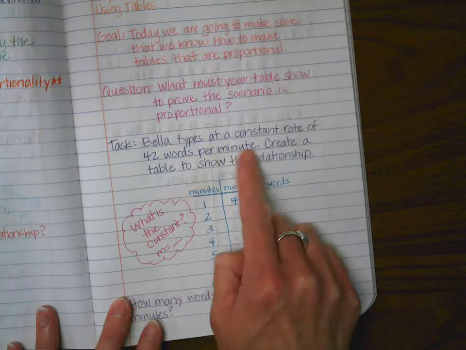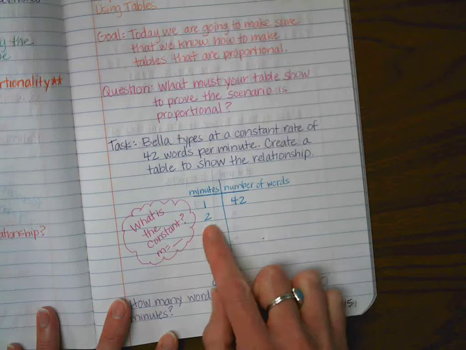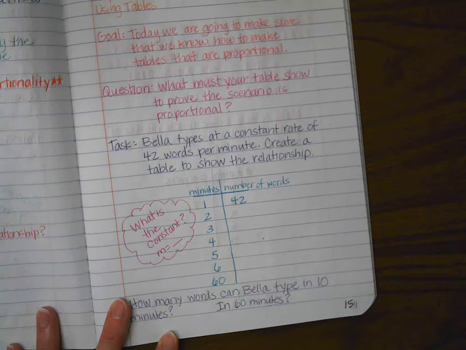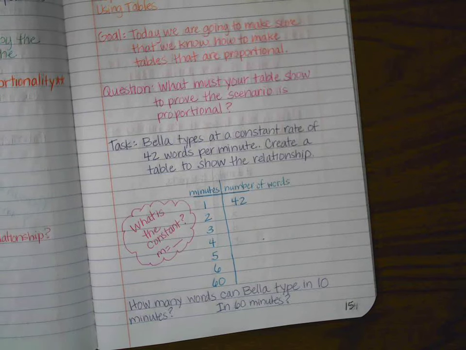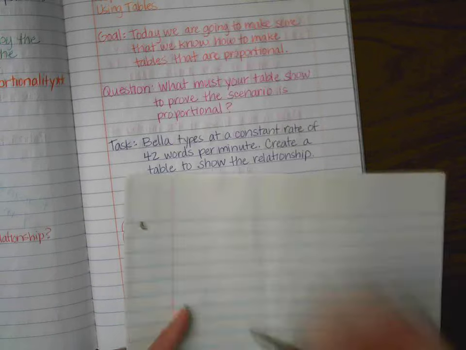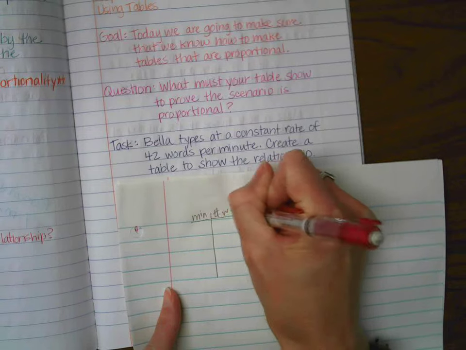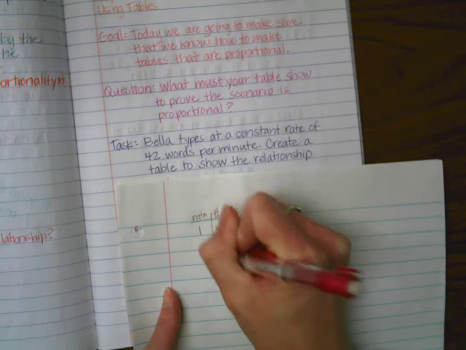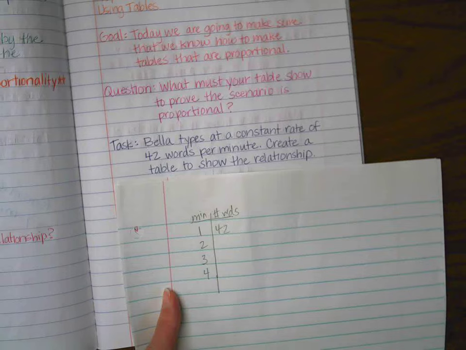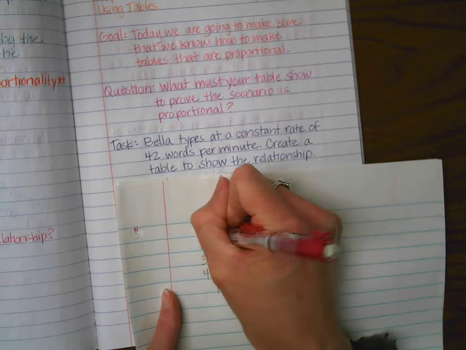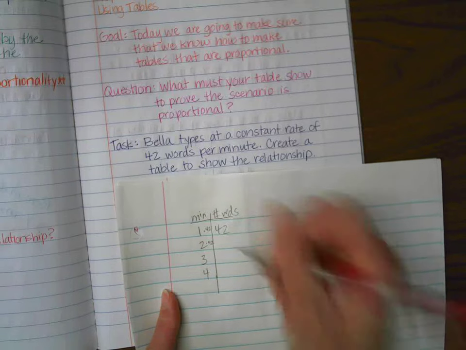It says up here 42 words per 1 minute. So in 1 minute, she can type 42. Well, if that's the case, then how many can she type in 2 minutes? So basically, what you're trying to figure out is, how did we get from one spot to the other? If we look at this, we have our table with minutes and number of words, and you have 1 and 42, and then 2, 3, 4, and so on. How did I get from 1 to 42? Well, I multiplied it by 42, right? So what you do to one side, you have to do to the other.